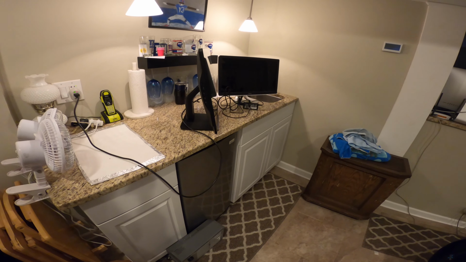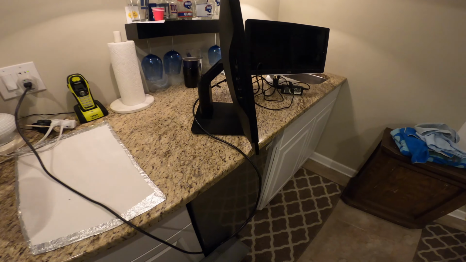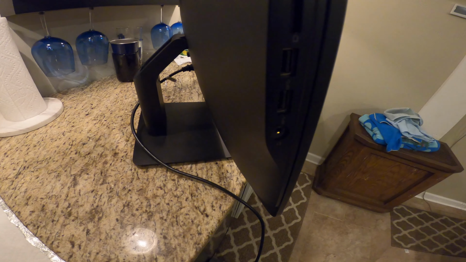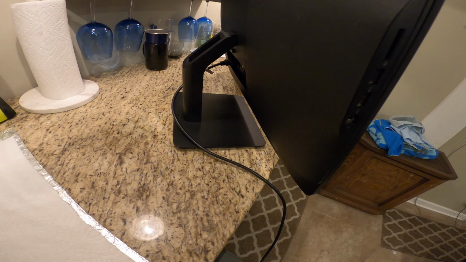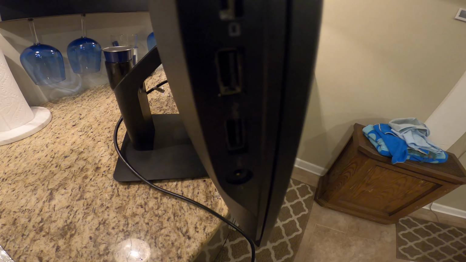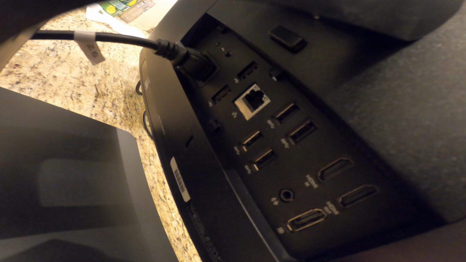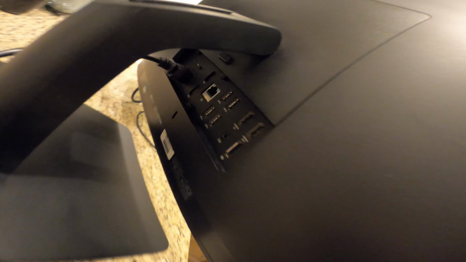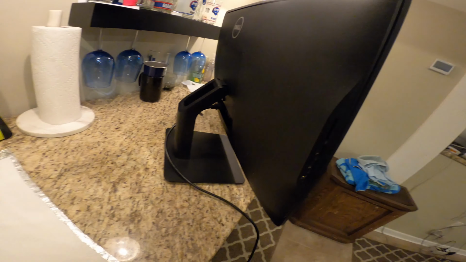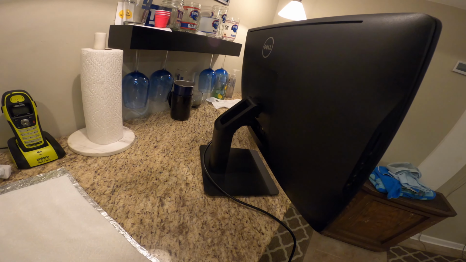The only problem here is that this computer does not have audio in. It has headphones here, and there's an audio port there, which I thought for some reason can go either way. It can serve as either one.